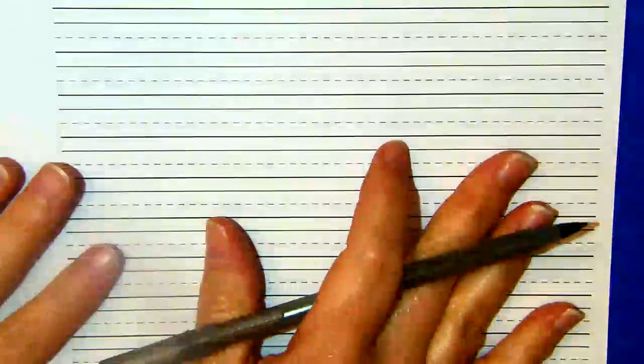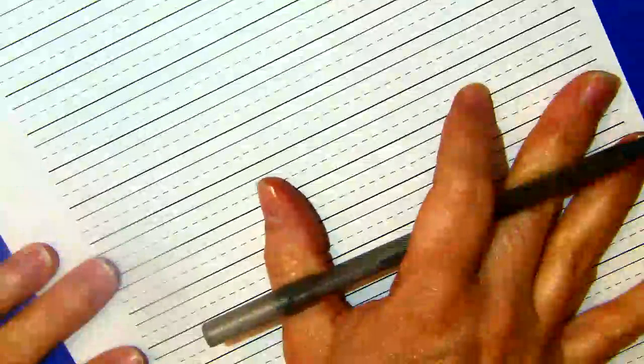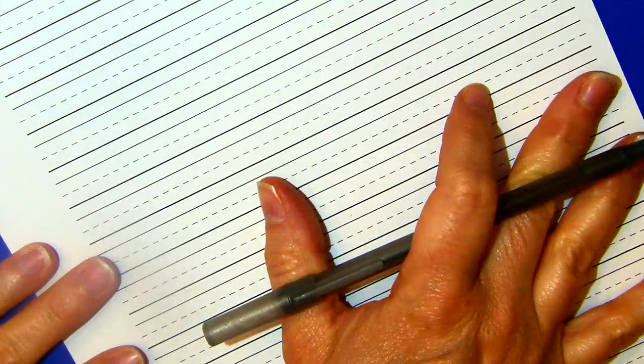Remember, sit up nice and tall in your chair. You should push your chair in. And you should always sit at a desk or a table to practice cursive because your posture matters when you're learning to write in cursive. Make sure your feet are on the floor in front of you and get your paper ready. If you're a righty, slant it this way. This helps you slant your writing automatically. If you're a lefty, you slant it this way.